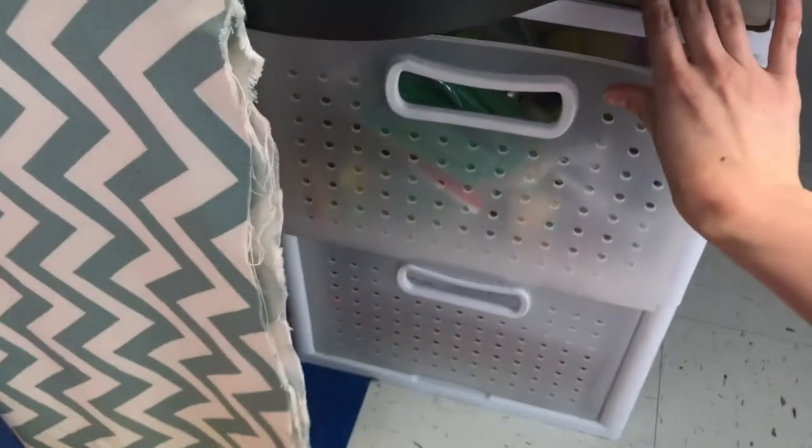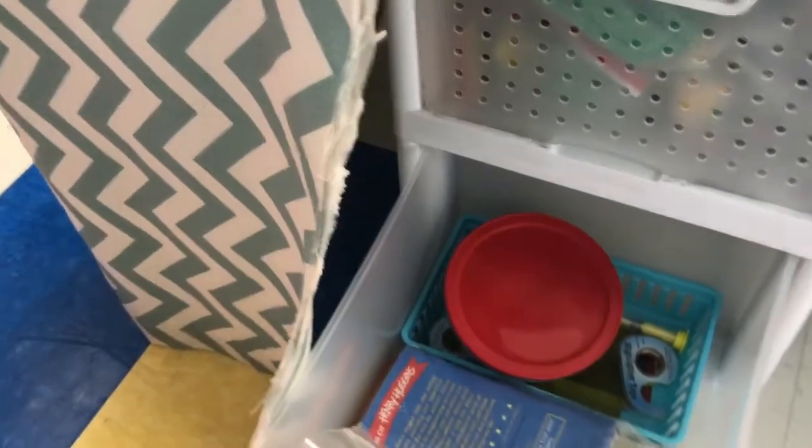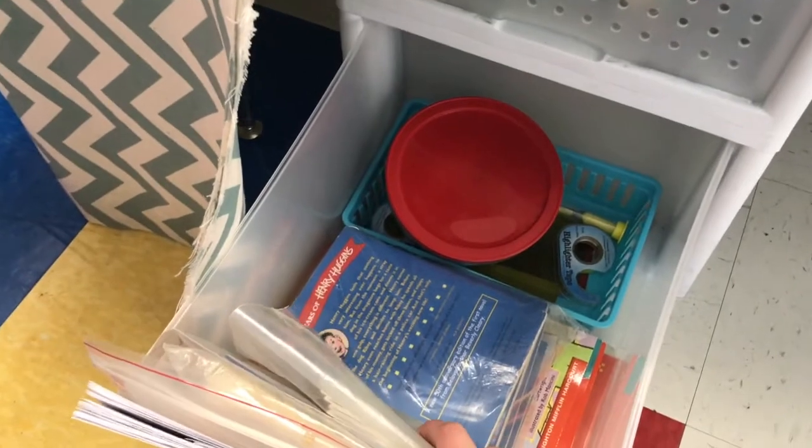And then this one down here houses all of my guided reading materials. So any books that I'm reading with the kids, I keep down here. And then timers and letters for phonics. So that's what I keep down there.